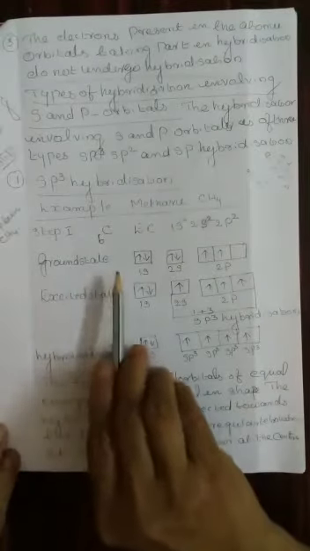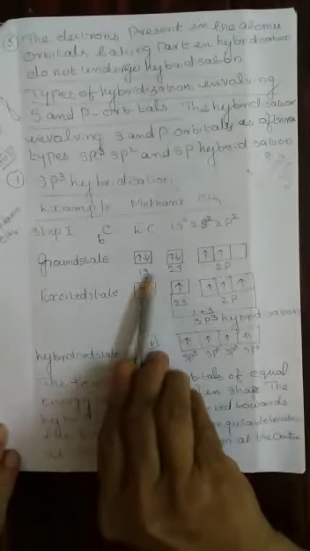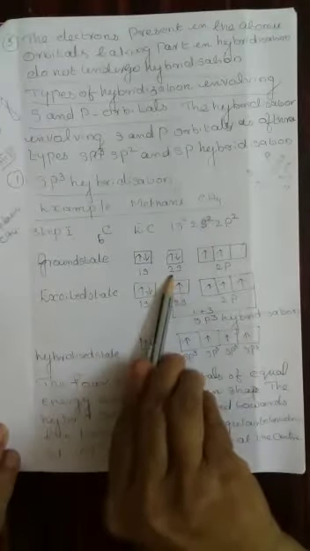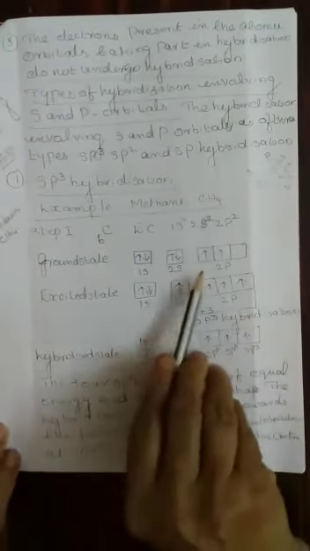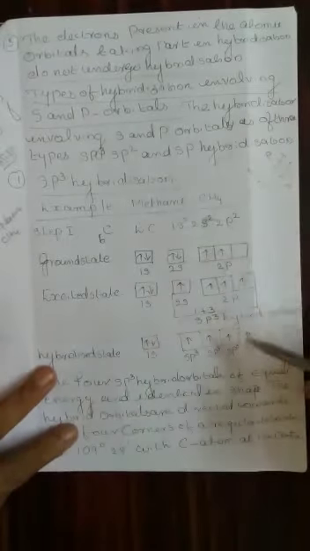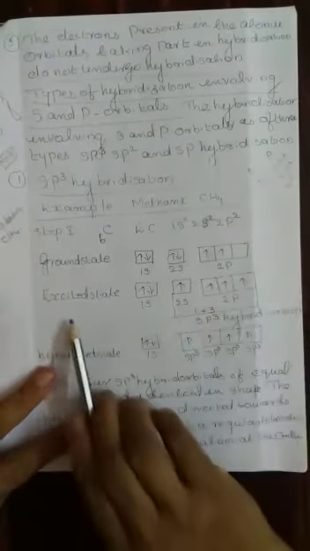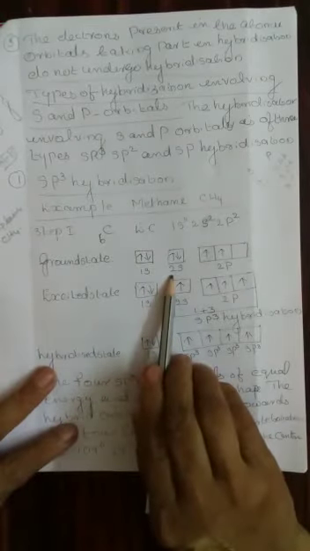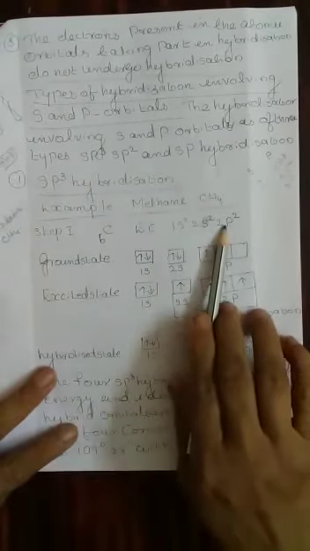Now, in the ground state, the electrons are represented as follows: 1s2 means 2 electrons, 2s2 means 2 electrons, and 2p2 means in the 3 p orbitals, px1, py1 and pz is empty. This is very important, all the representations. For each step the marks are given. Now this is the ground state, as in the electronic configuration.